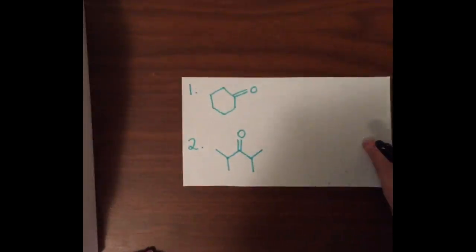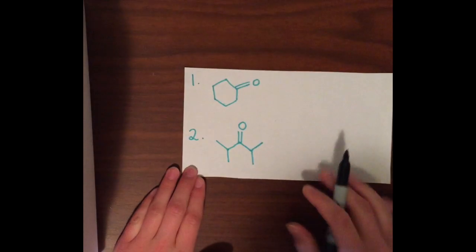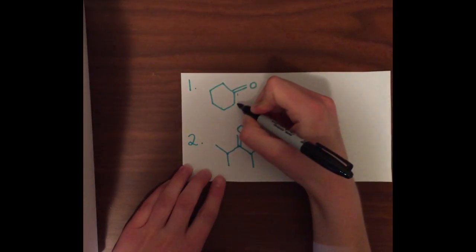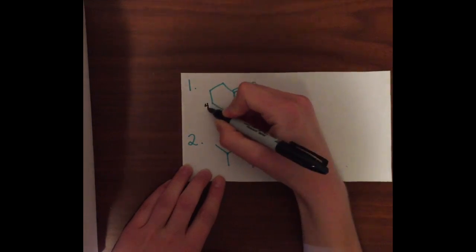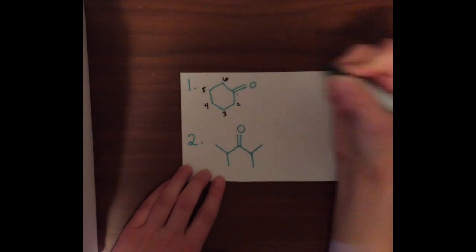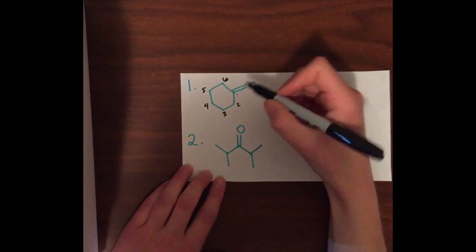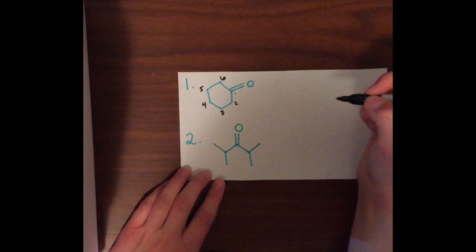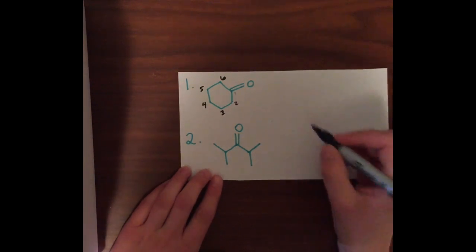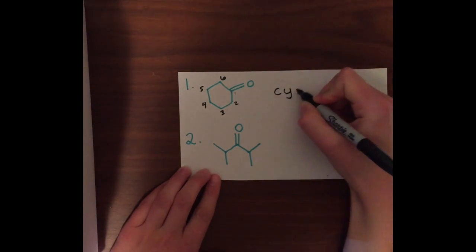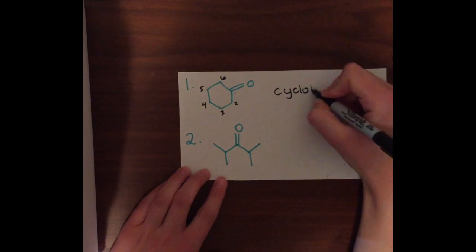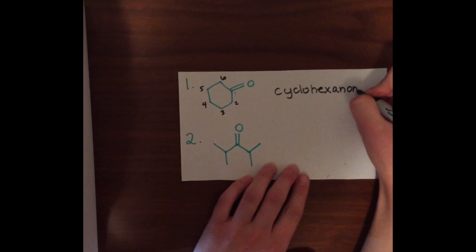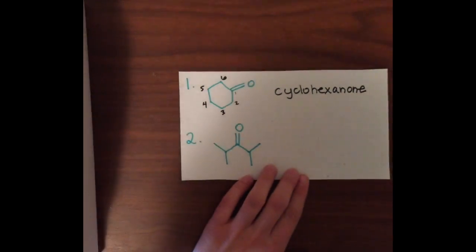For our first example, we can see that we have a cyclic structure here. So we have 1, 2, 3, 4, 5, 6 carbons in a ring. And since there's no other substituent groups, we don't have to worry about putting a number in front of our name. So we have cyclo, hex for 6, and then we add our O-N-E, so that's cyclohexanone.